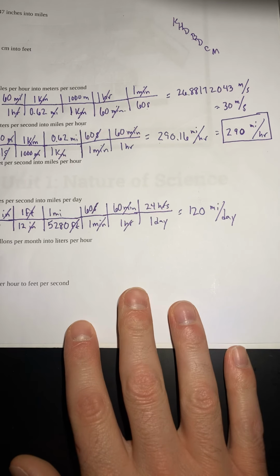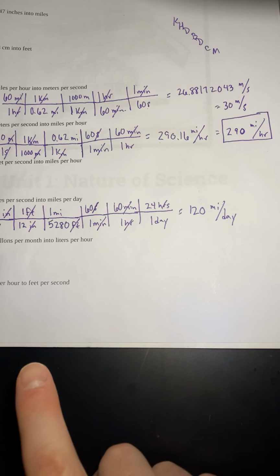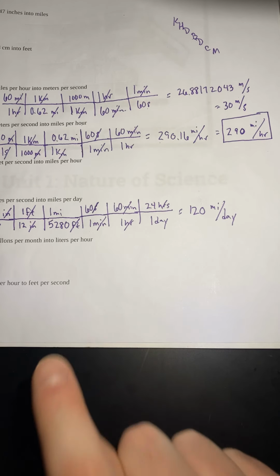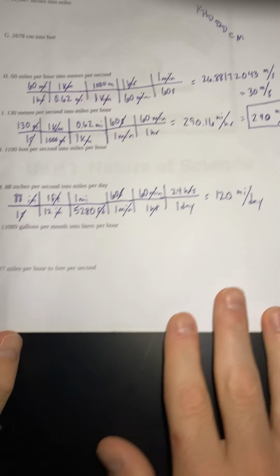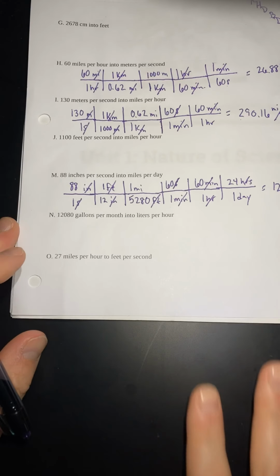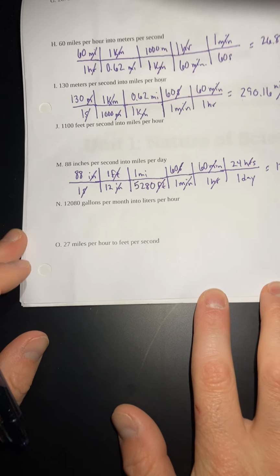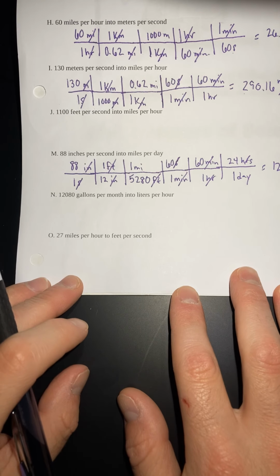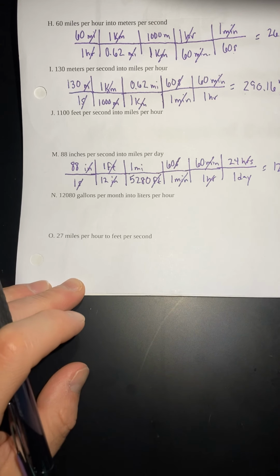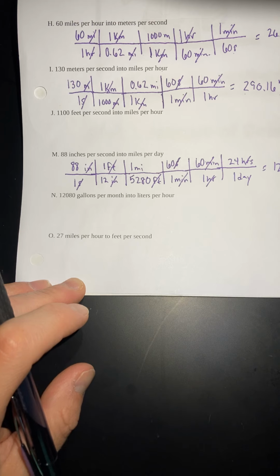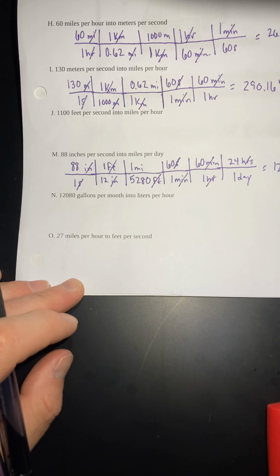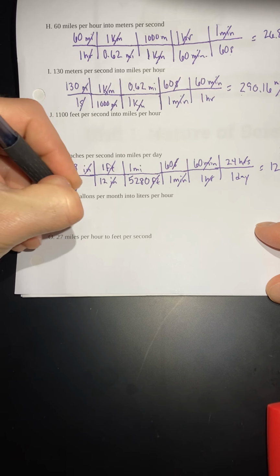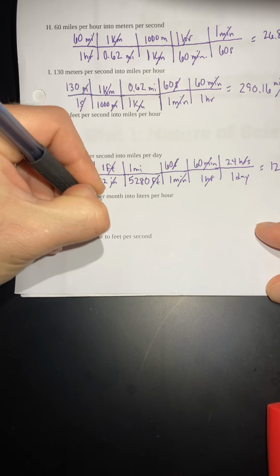All right. So go ahead and look at letter N. And then I'm going to have you guys work some on your own. So with letter N, you have 12,080 gallons per month. And we're trying to figure out how many liters per hour that is. I don't know what this is. I don't know if it's gallons of gas, gallons of milk. I'm not sure. But that's the conversion. So we're going to start out with 12,080 gallons.